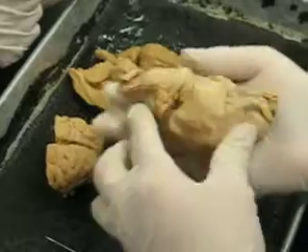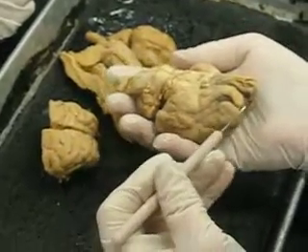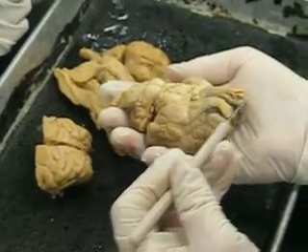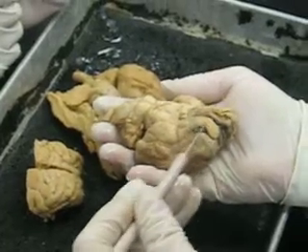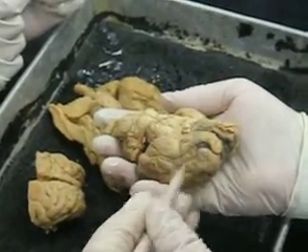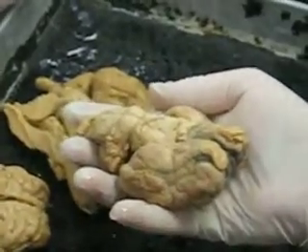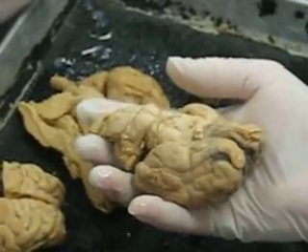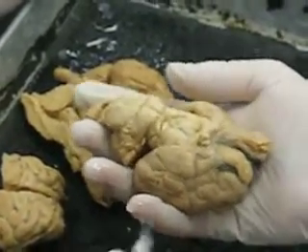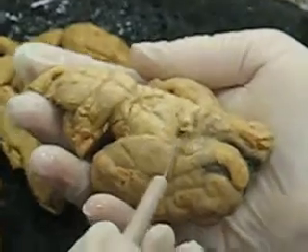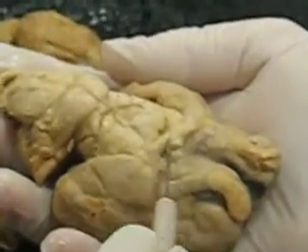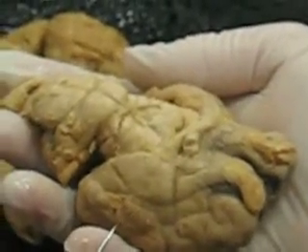Olfactory bulb. These are nice because they're still nice and intact. These are the olfactory bulbs. They have little nerve fibers that go through the olfactory foramina in the skull for smell. And then you have the optic chiasma. This is nice because it's still very nicely intact. Where it crosses over, that's the optic chiasma.